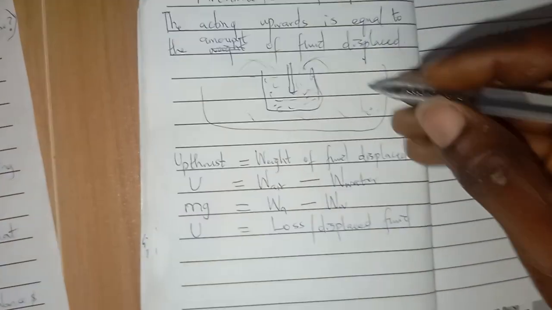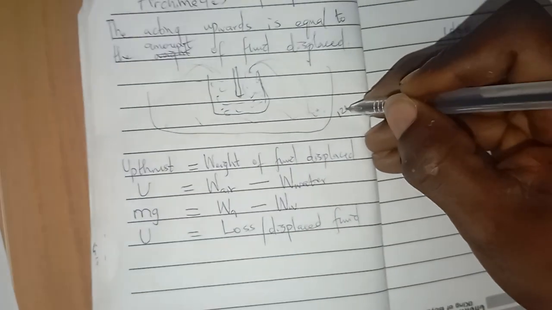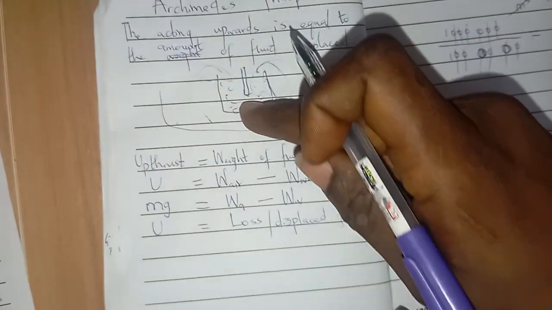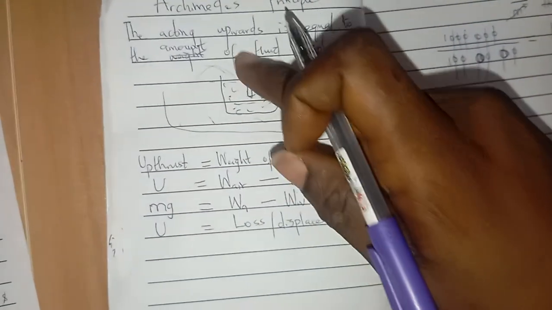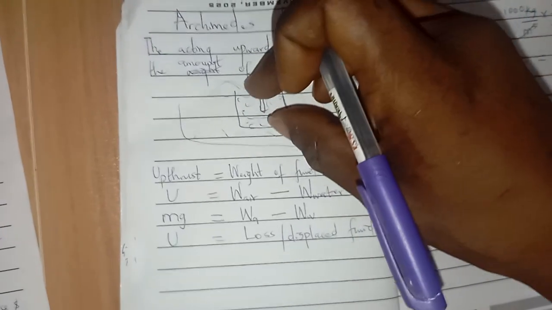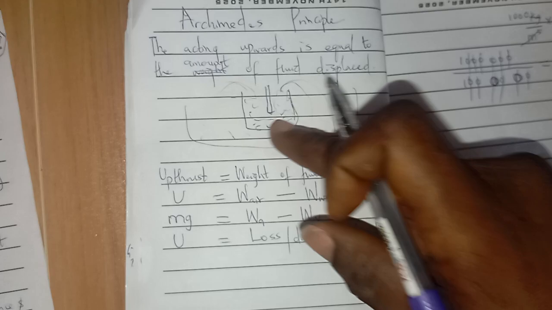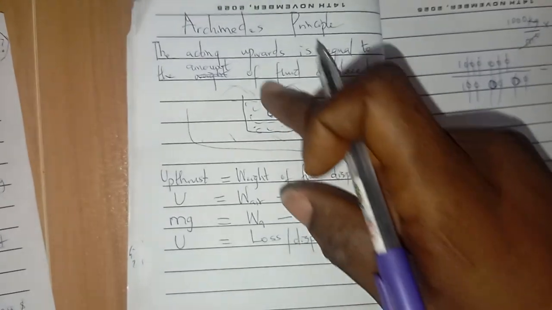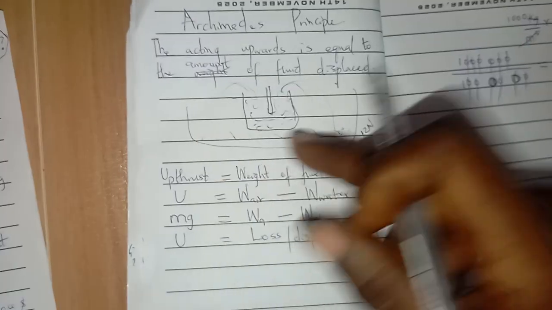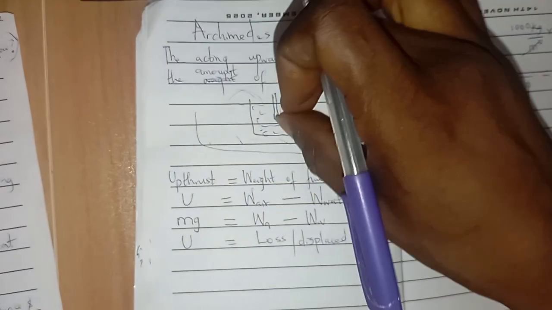So let's say that a solid weighs 12 Newton in air. The weight in air will always be bigger because when it enters water, it tends to lose weight because of the upward force. That upward force will make it feel light. And we are saying that whatever it displaces, if I measure this, it is simply equal to the amount of upthrust.